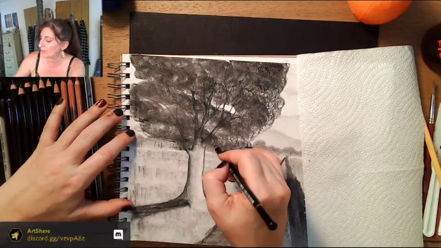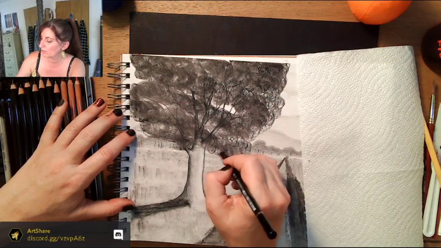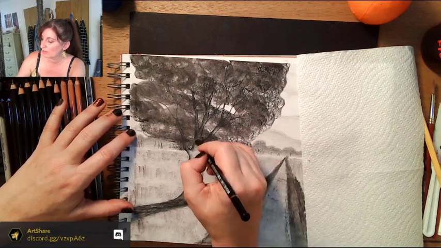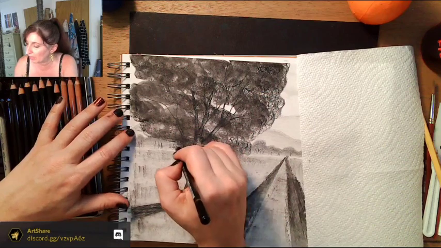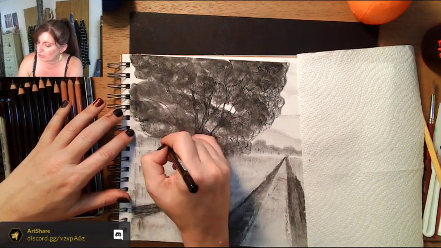I don't know how happy I'm going to be about this tree. We'll see. I want my trees to be happy, like Bob Ross trees. I don't know how happy this tree is.